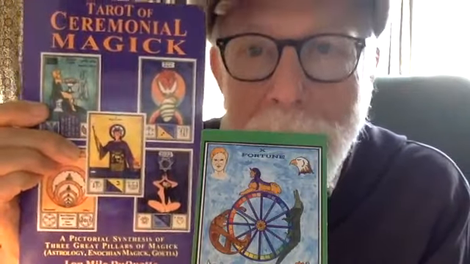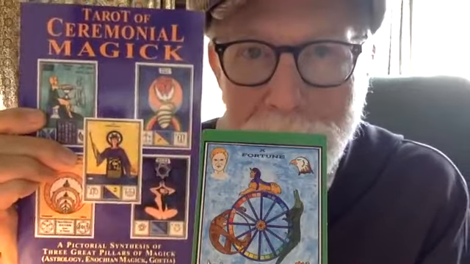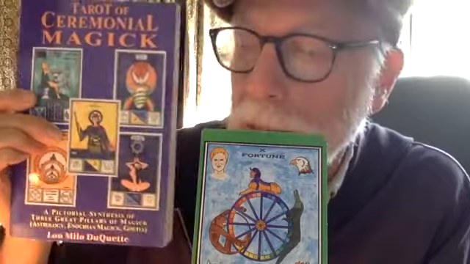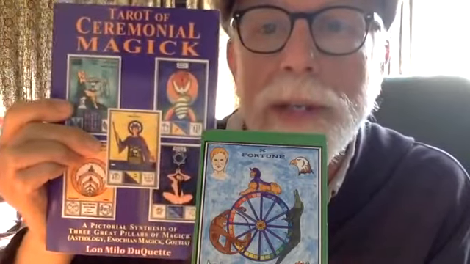But anyway, we're back and we're talking about Tarot of Ceremonial Magic here. And we're going through the trump cards at the moment, trump by trump. Today, we're starting with the Wheel of Fortune card.